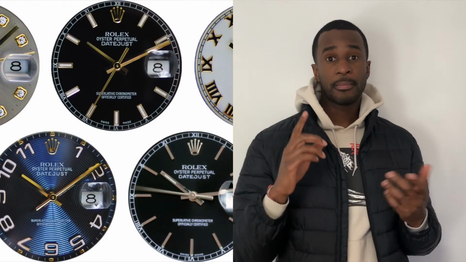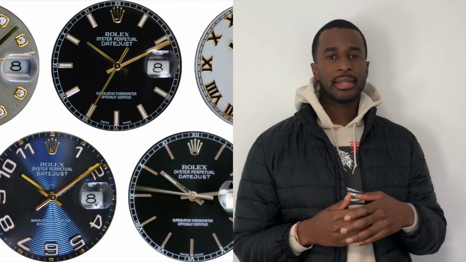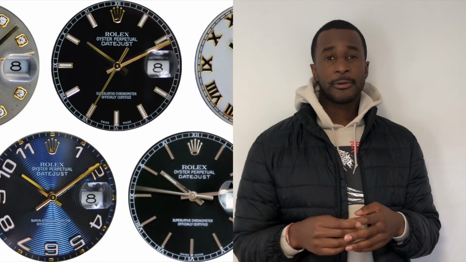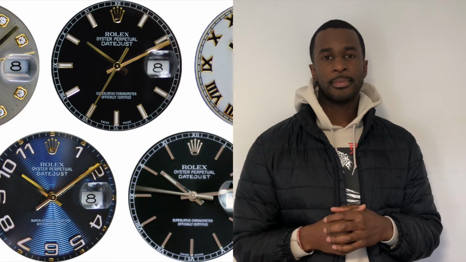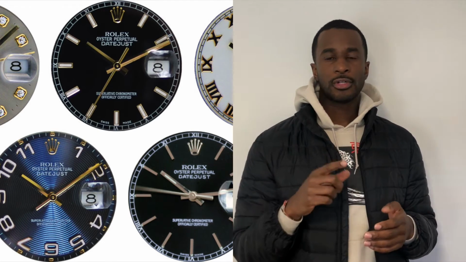It could come with just the numbers 1, 2, 3, 4, 5, all the way to 12, or they could be in Arabic numbers. They could be in Roman numerals. They could be with baguette diamonds. Different variations. But the hour markers is pretty much the numbers along all the way up to 12.